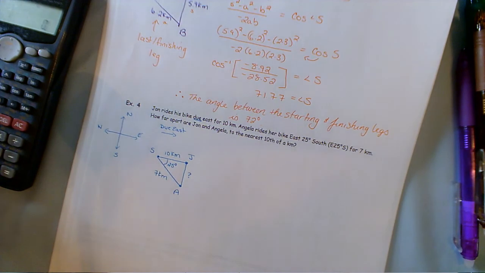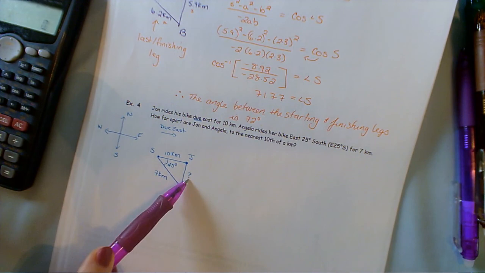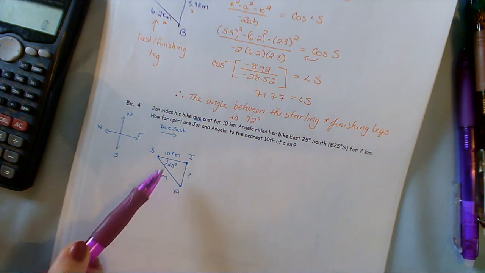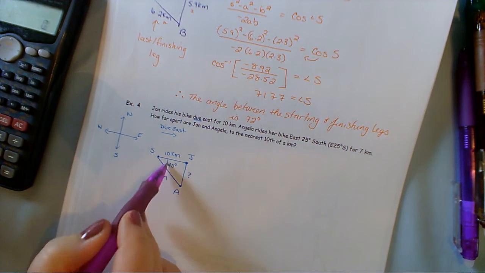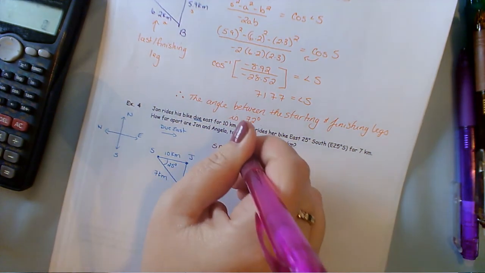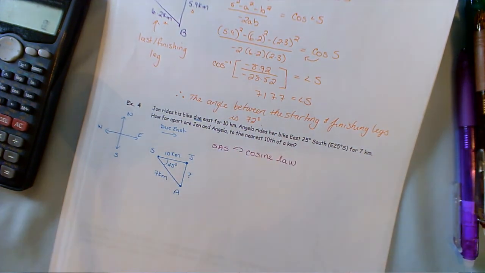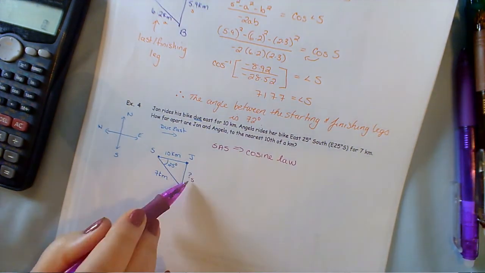So that means we can't use SOHCAHTOA. I don't have an angle side combo. I have this angle, but I don't know that side. I have this side, but I don't know that angle. And I have this side, but I don't know that angle. So because I don't have enough information to do sine law, it can't be sine law. So this is the side angle side situation, SAS, which means it's cosine law. So again, that's my analysis that I do in my head. Now I'm looking for, in this case, little s, right? Opposite vertex S.